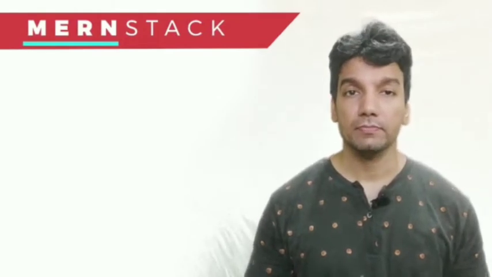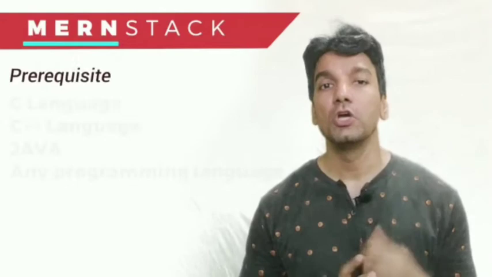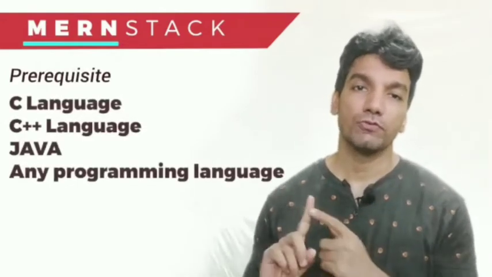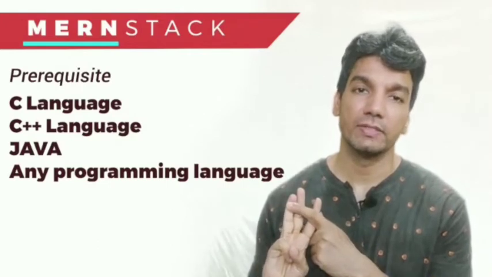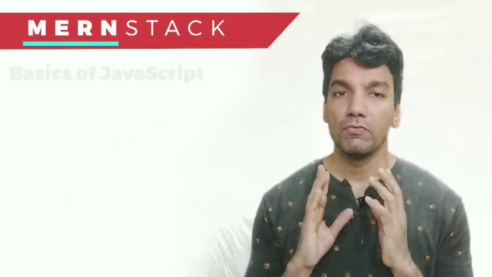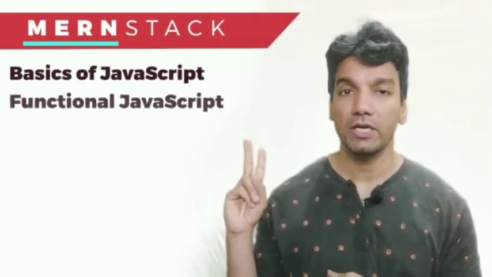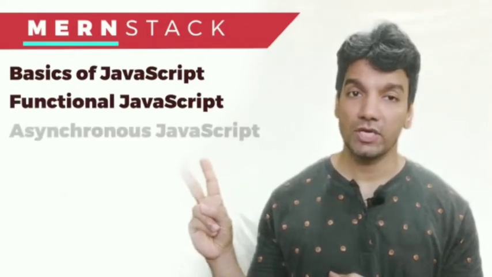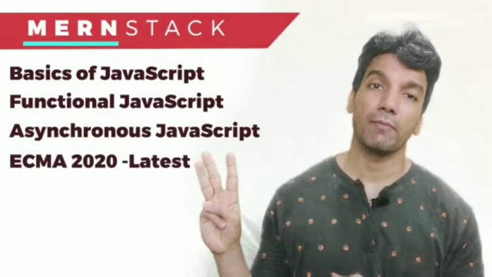So this course starts with the absolute beginning. It starts with JavaScript. And what sort of knowledge you need before starting this course: you must be aware either of the C language, or the C++ language, or Java, any of them. So this course starts with very basic knowledge of JavaScript, and it involves functional JavaScript, asynchronous JavaScript, and the latest features of JavaScript, I mean ECMA 2020.